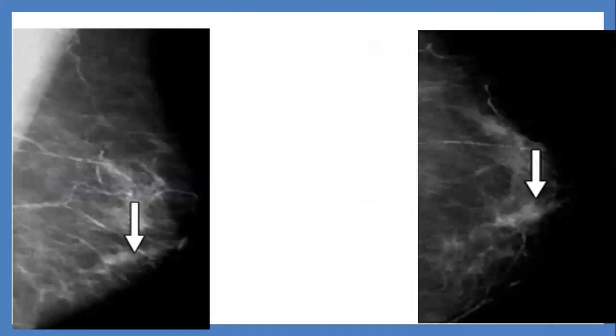Okay, let us see this mammography. Medina, you are welcome. Tell us what is going on in this mammogram. Okay, this is the CC and MLO views of the left breast.